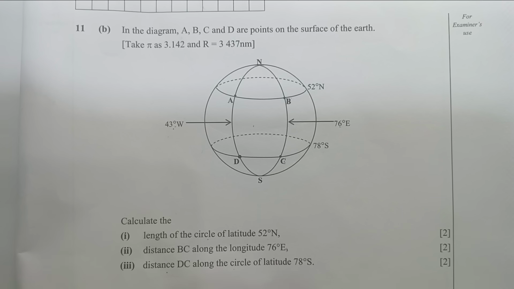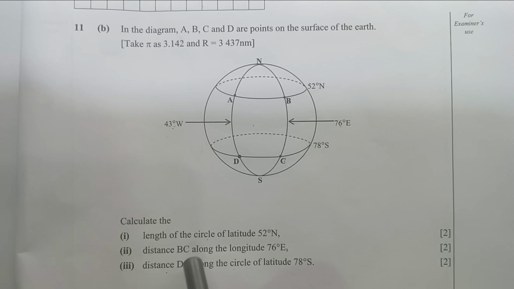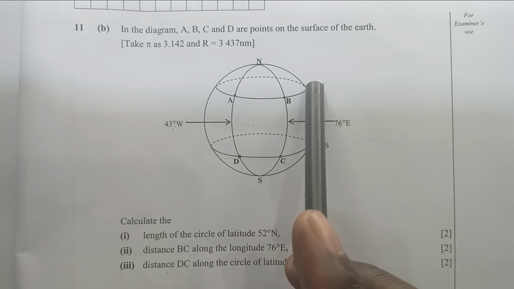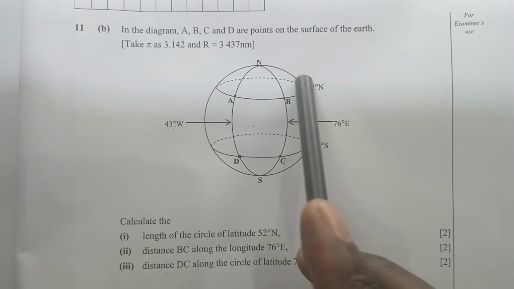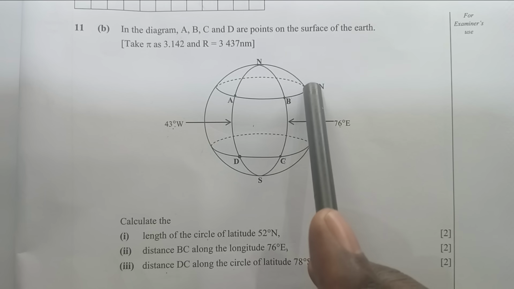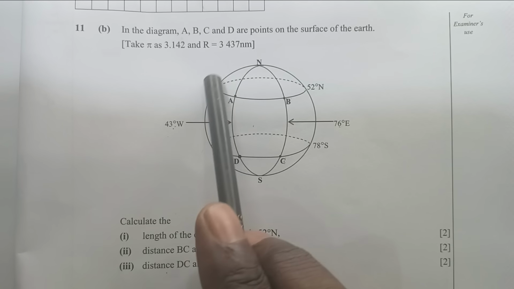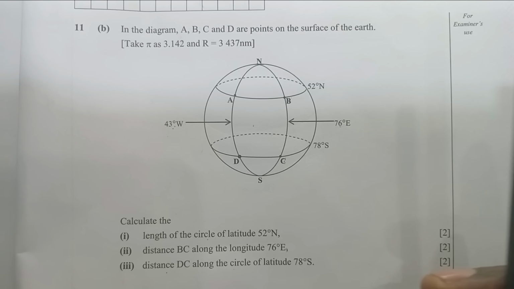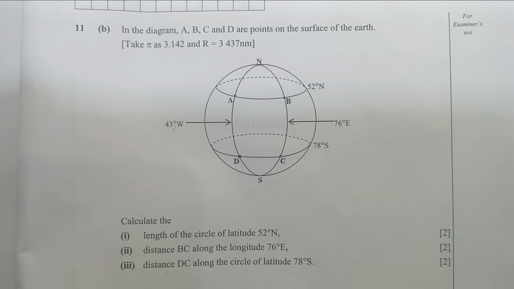When we talk of calculation of length of the circle, we are simply talking about the perimeter of the circle, or the total distance around the circle, which in this case is the small circle that we are considering. And for that, we are going to get the formula for length of the circle.